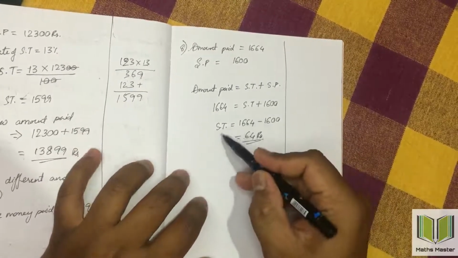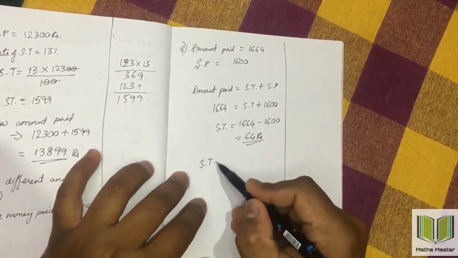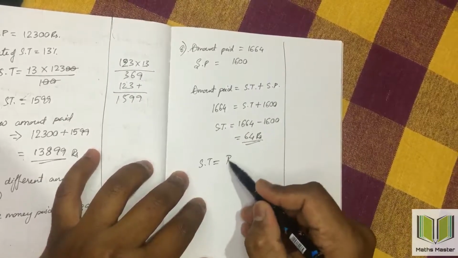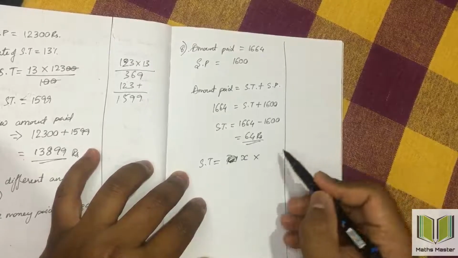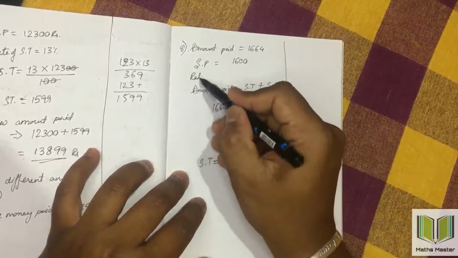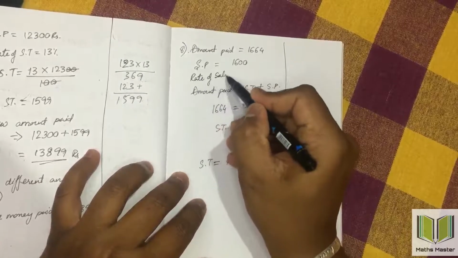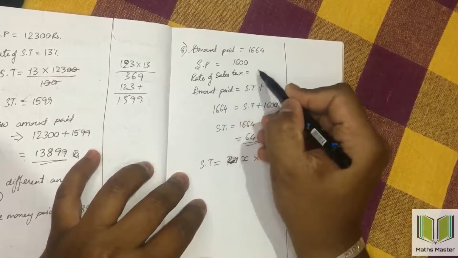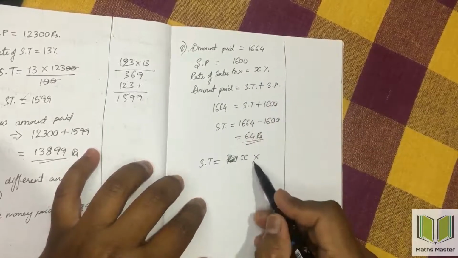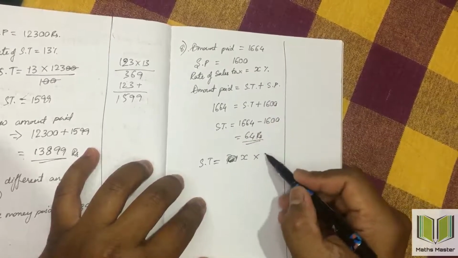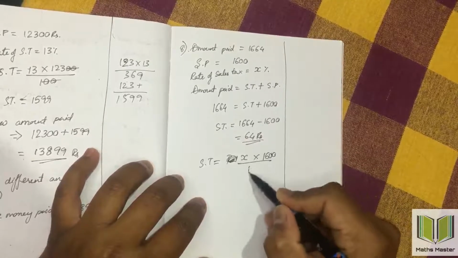So sales tax is equal to 64 rupees. Now we're using this one, I can find out what the rate is. I'll take the rate of sales tax as X percentage. In that case, sales tax is equal to X multiplied with the sale price, that is 1,600, divided by 100.